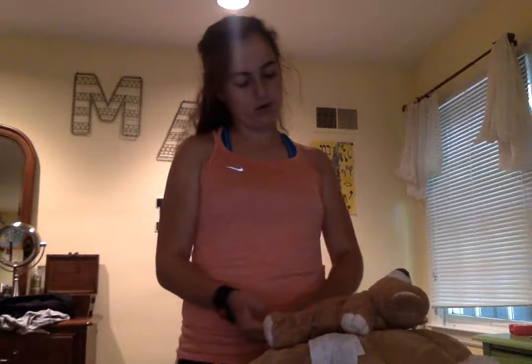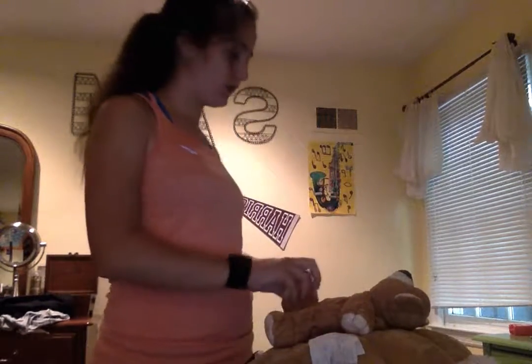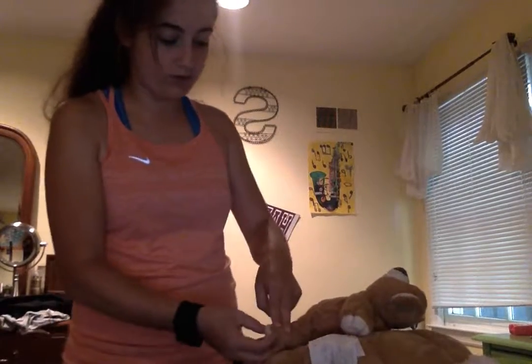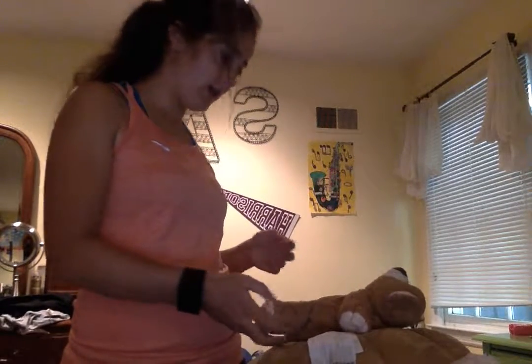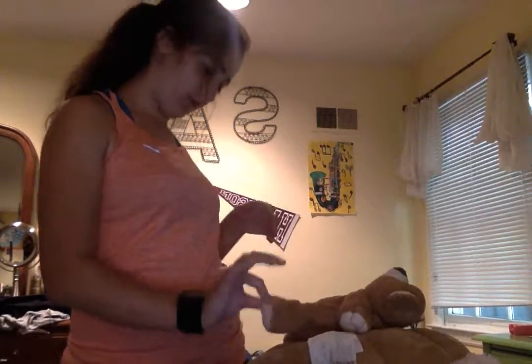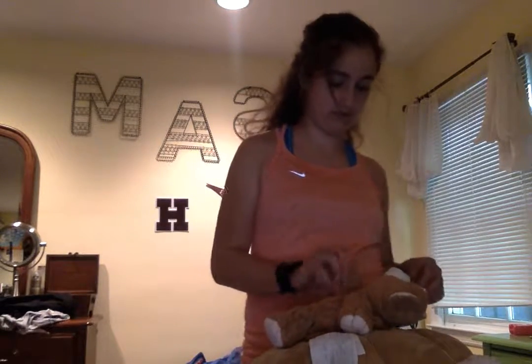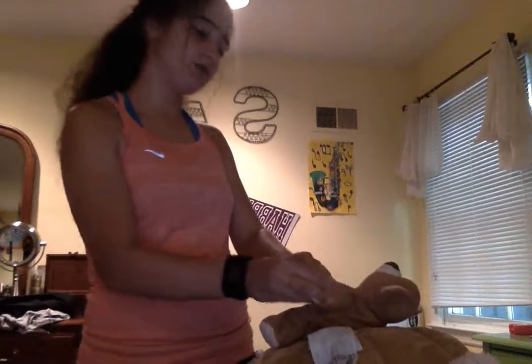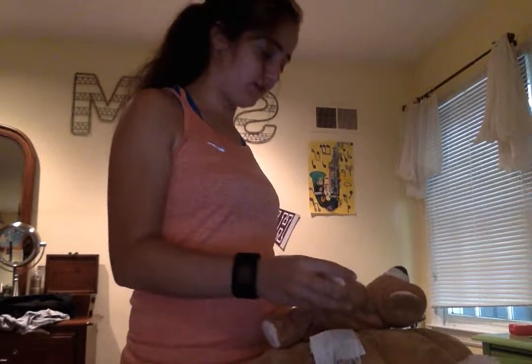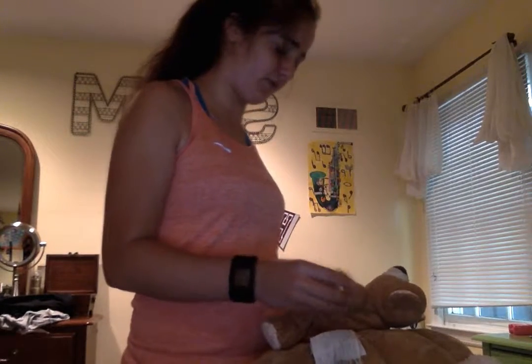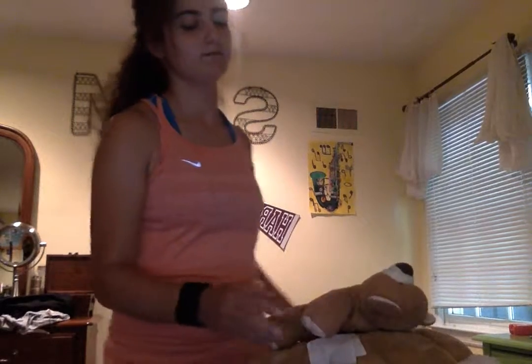So, pulse, motor, can you move? And sensory, can you feel this? Pulse, motor, can you move? And sensory, do you feel this? Pulse, motor, can you move? Sensory, can you feel this? Pulse, motor, can you move? Sensory, can you feel this?